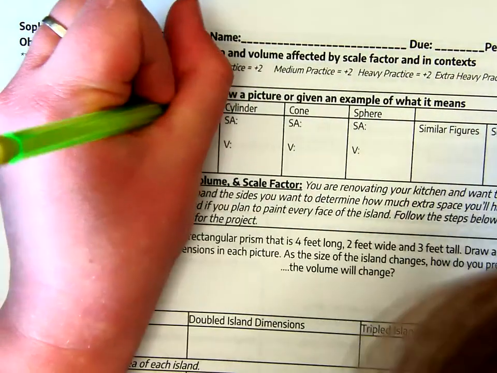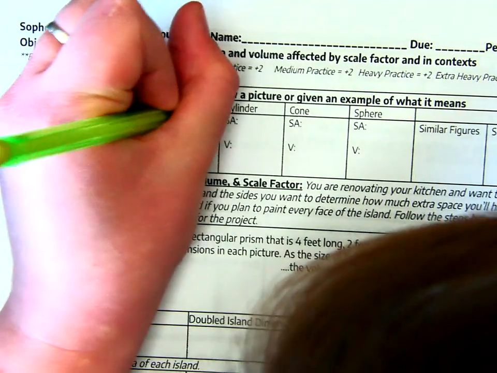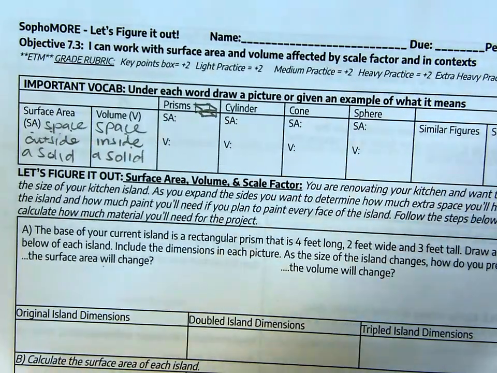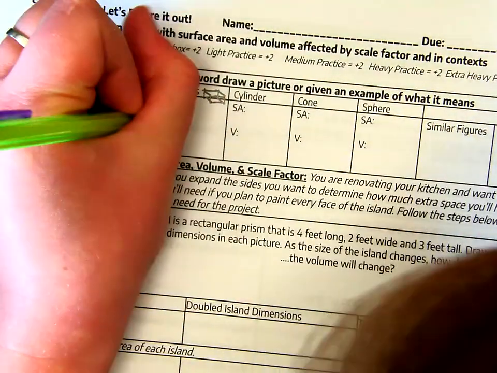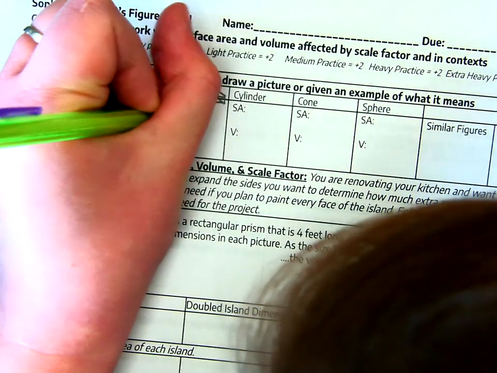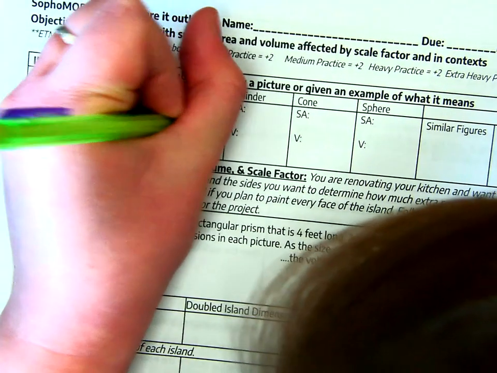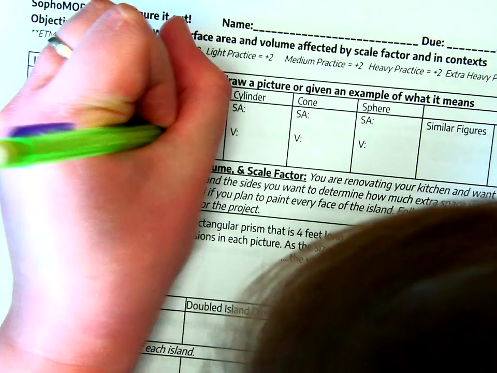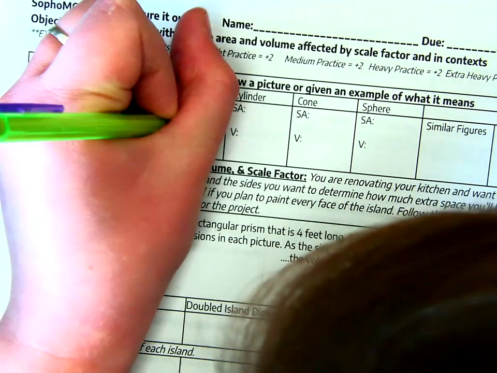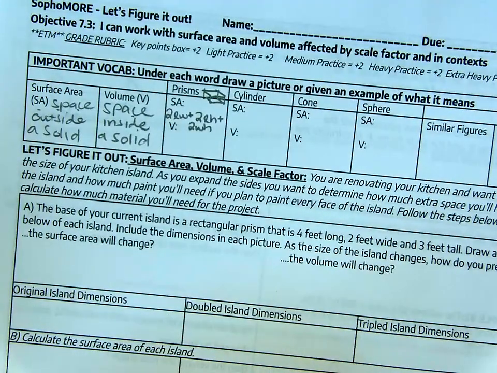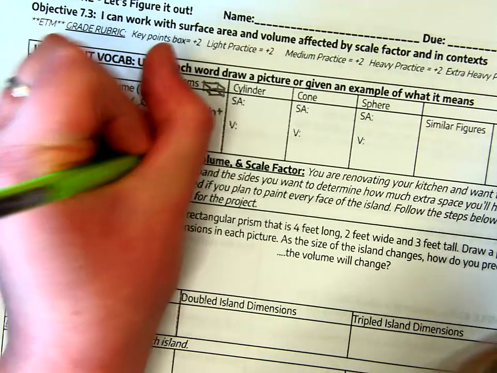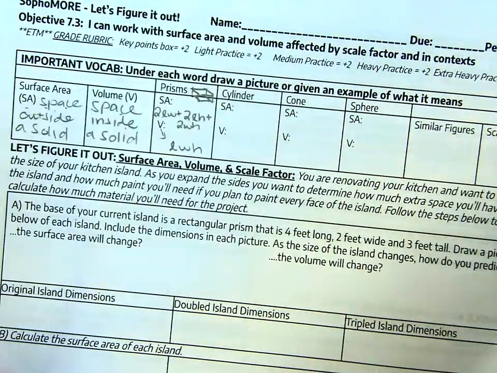So a prism is like when you have a 3D box situation, like this. Surface area is going to be 2 length width plus 2 length height plus 2 times width height. Volume is just length times width times height.